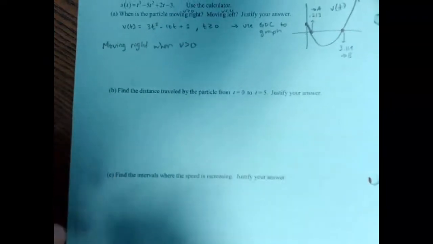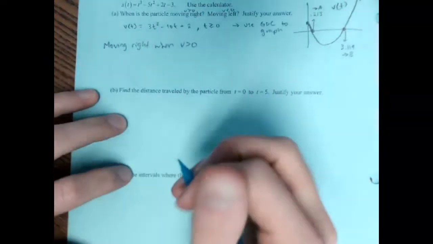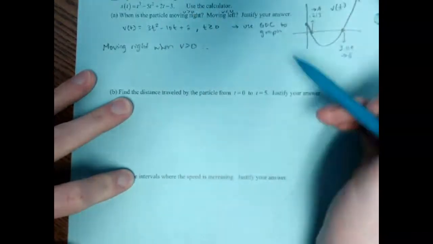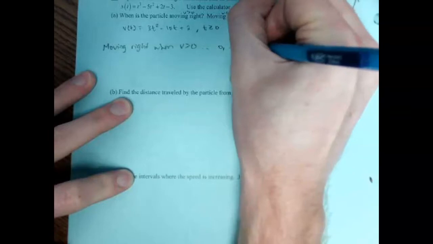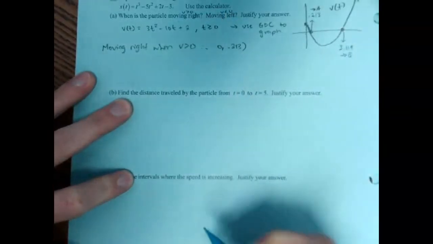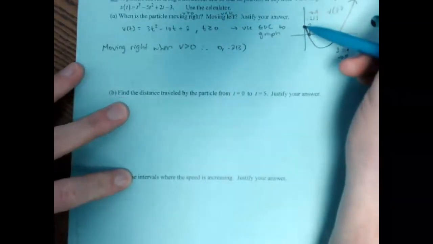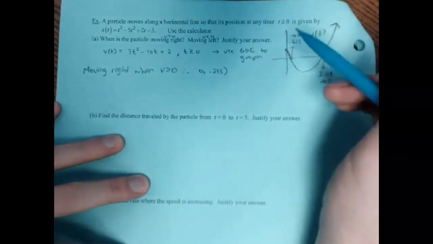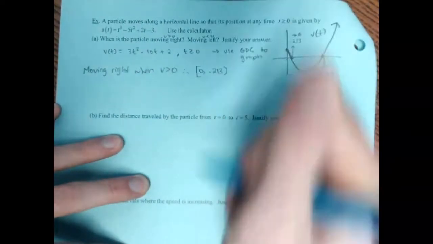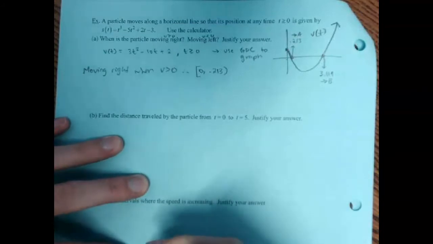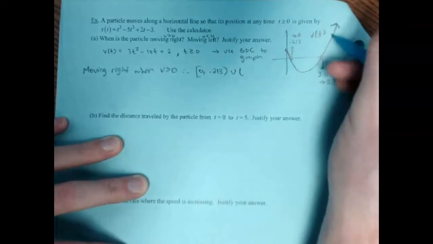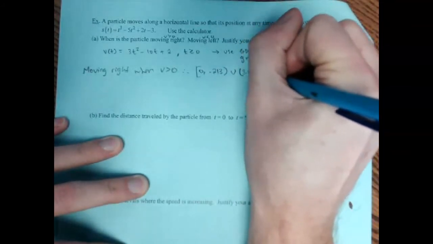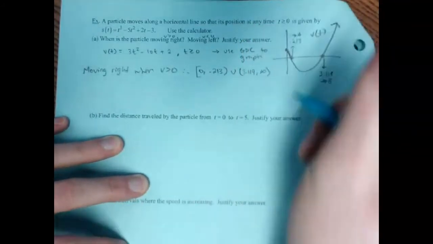Okay, so that's great. Let's answer the questions. The particle is moving right when the velocity is positive. So from 0 to this first intercept, 0.213, parenthesis there, but at 0, the point is positive, right? At 0, the graph is above the x-axis. So I could include that, and you should include it. And union this intercept to infinity, so 3.119 to infinity.